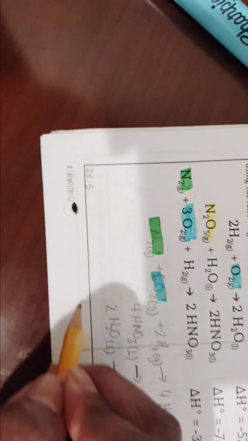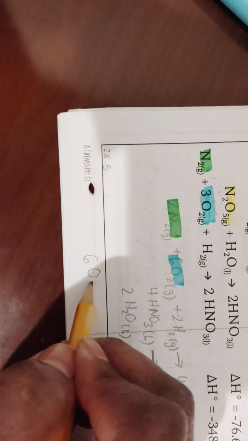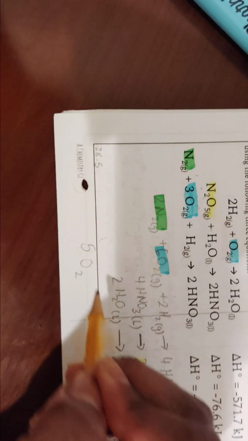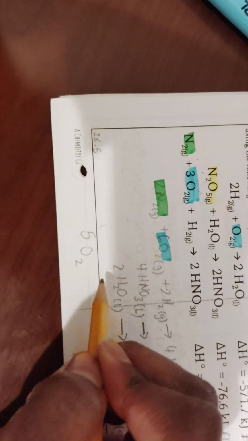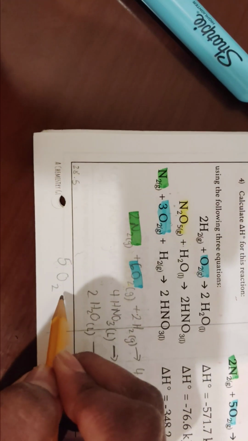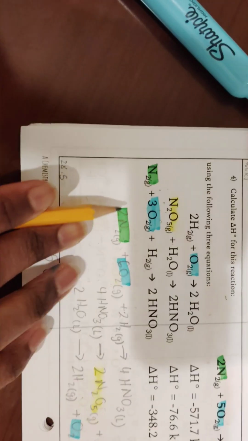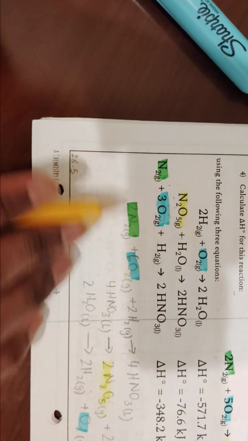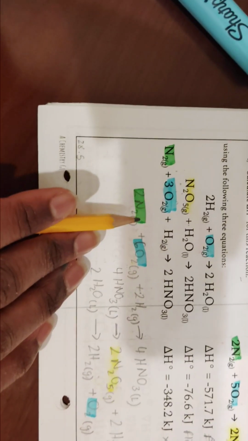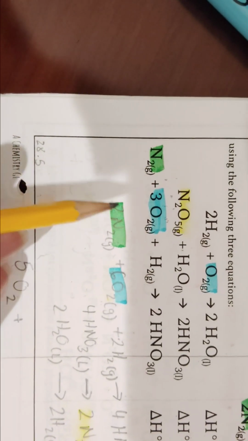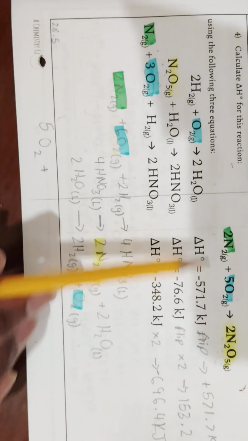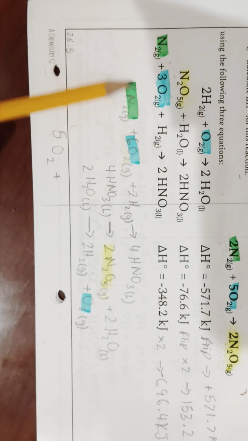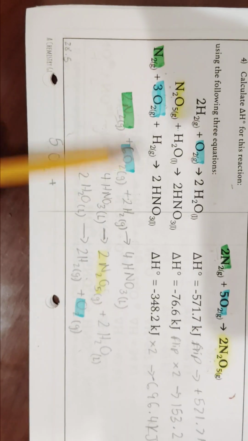Now we have the 5 O2, and we have that 1, 2, and 2, right? So right here by itself is the same as on here, so they're both on the reactant side.